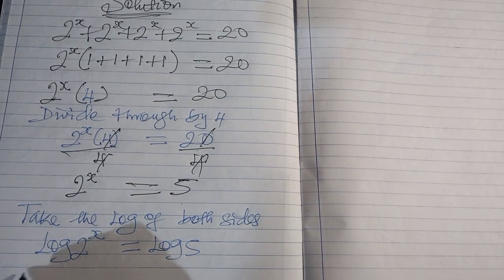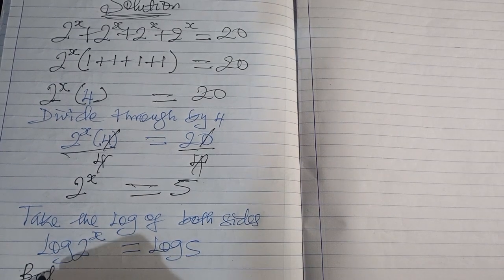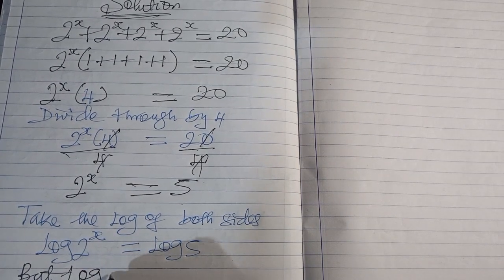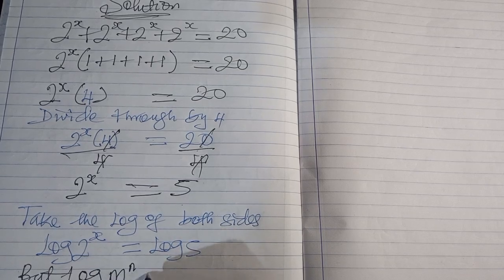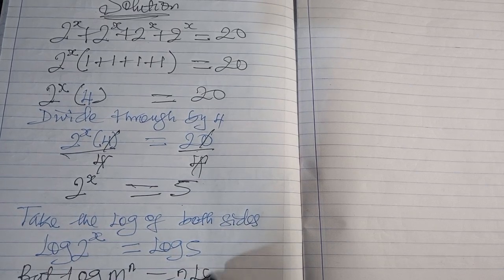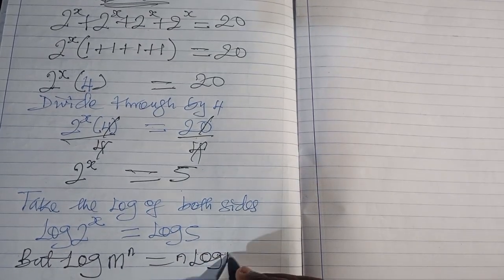Good. But log m raised to the power n is the same as n log m.